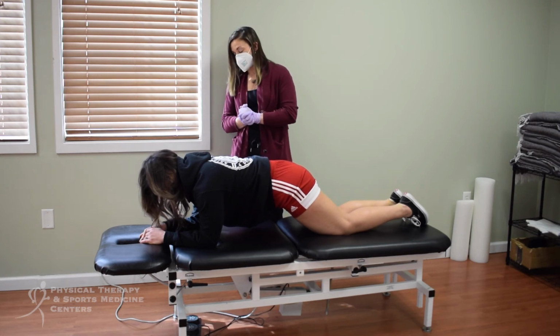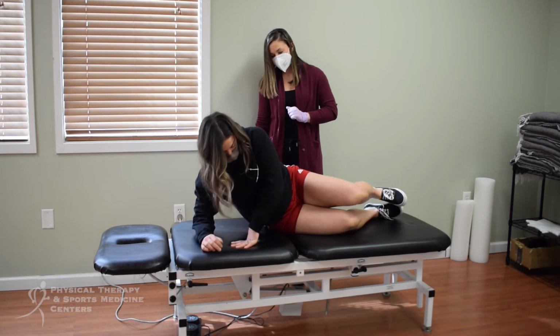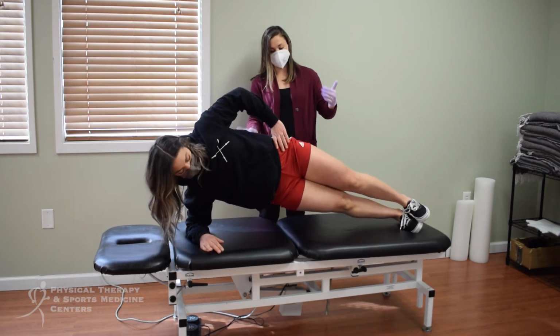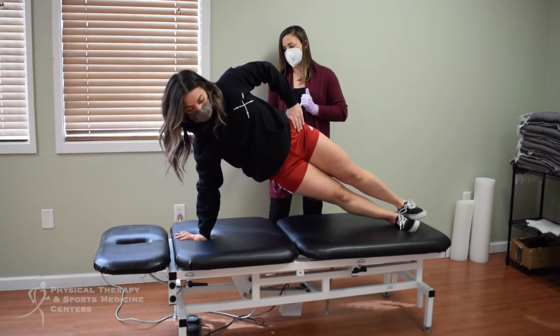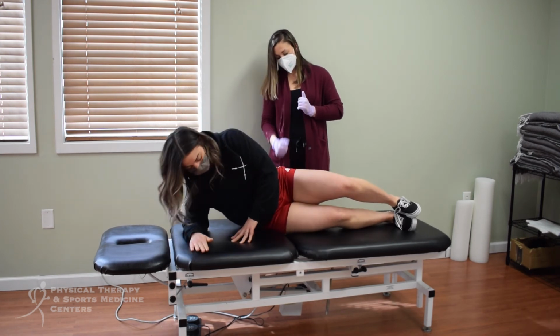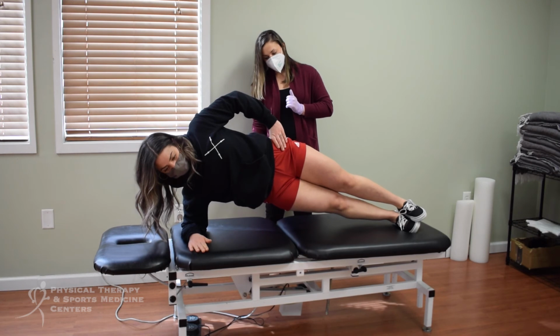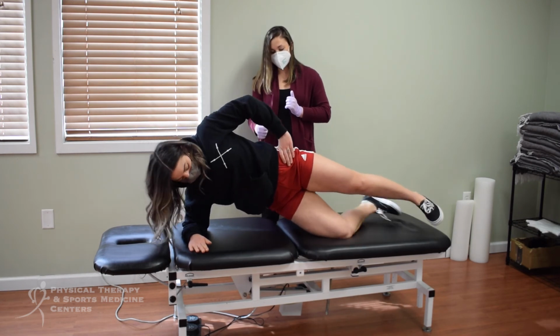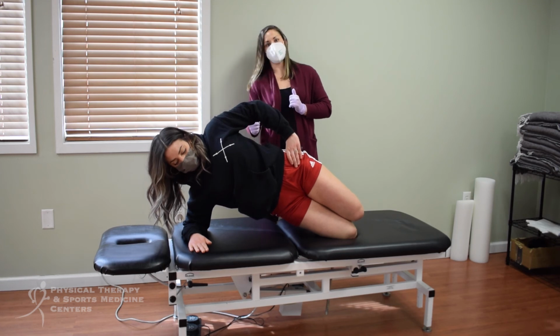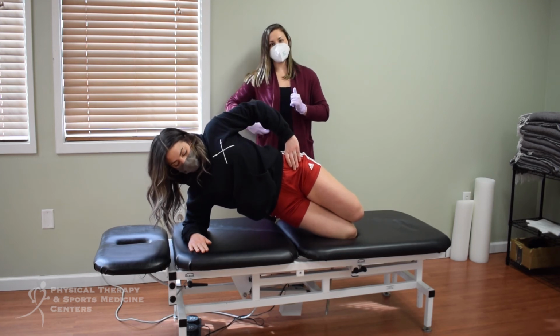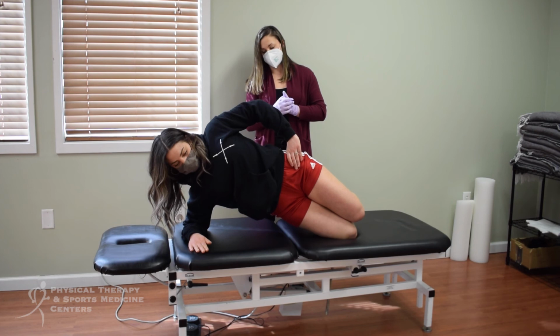And we can also do some side planks here. Same thing, we can do the side planks. We can come all the way up. We can come down to the forearm. And we could also do these on the knees as a progression. Again, working our way all the way up to that full side plank. And this is getting those obliques on each side of our abdominals.